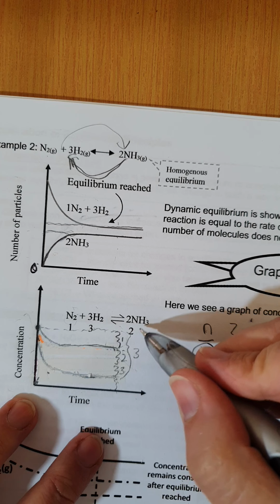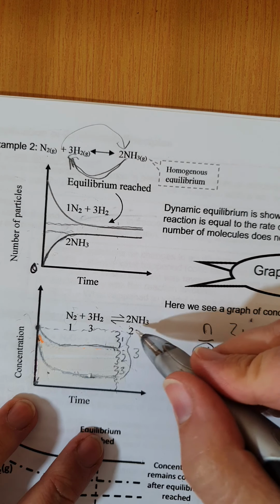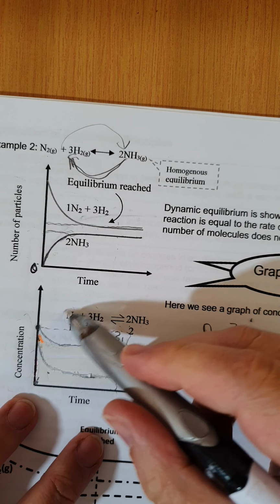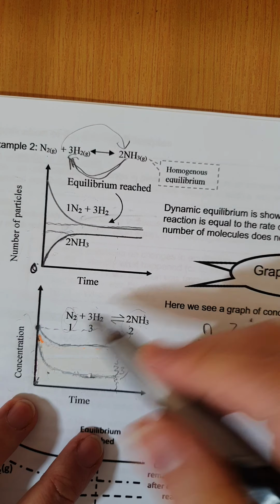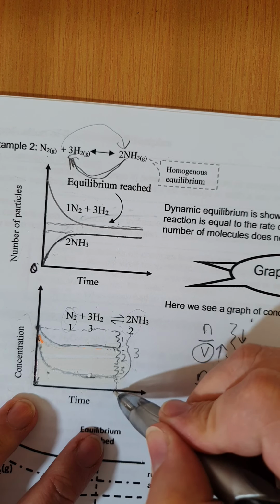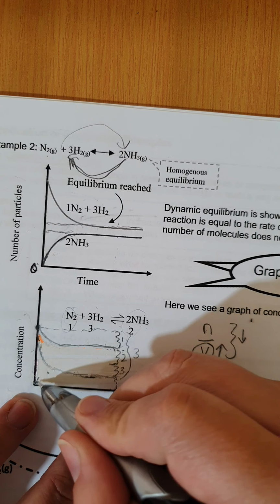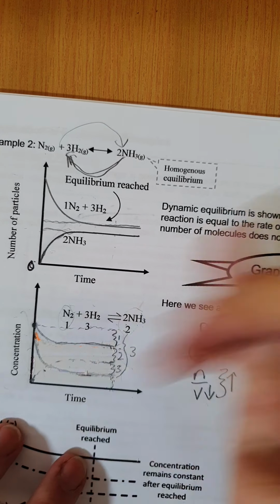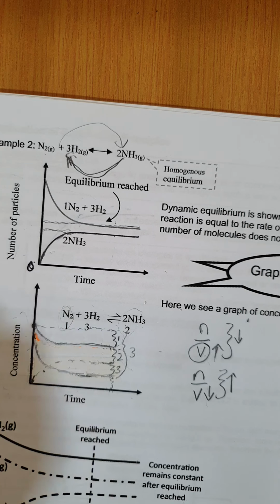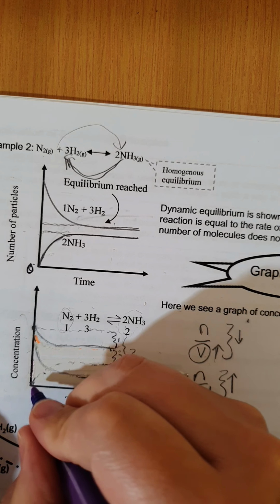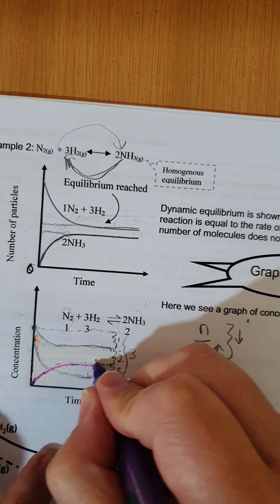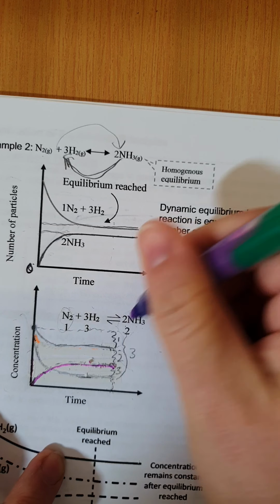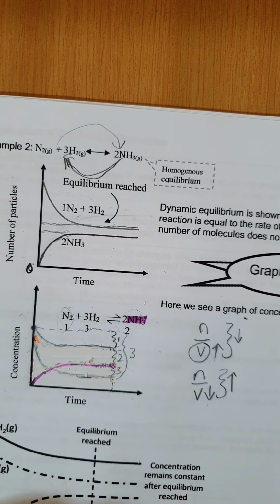It goes up by 2 parts. For every 1 nitrogen, 2 ammonia are going to be made. We start at 0, so if we go up here, we're going to land up crossing this, and there is our ammonia. I'm going to make that purple. And there is the purple one.